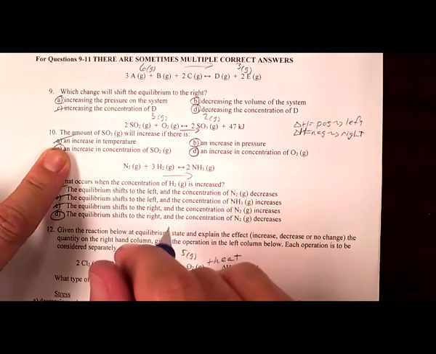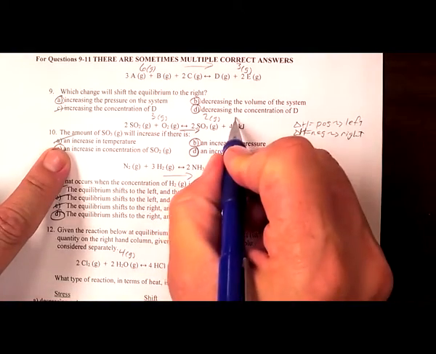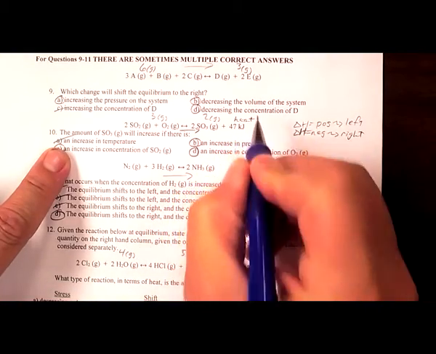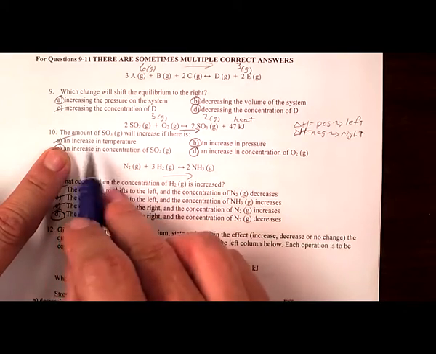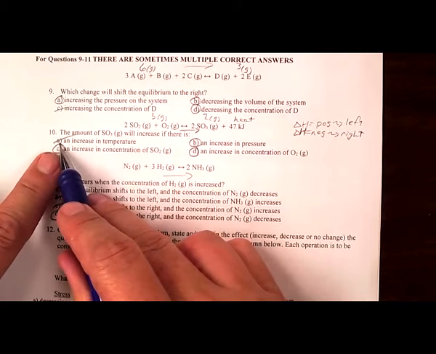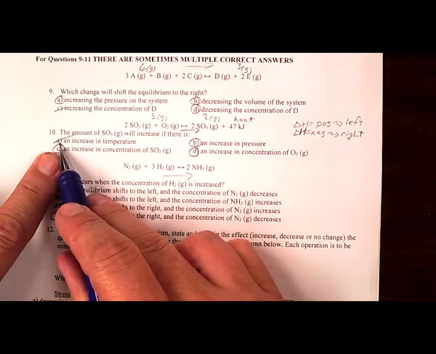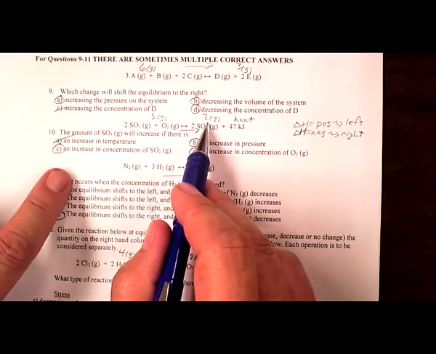And this is a class with a lot of details in it. So this is the heat right here. It is already placed on the right side for me. So an increase in temperature would empower the right side and make it go left, so that does not get me what I want. An increase in pressure would favor the side with fewer gas molecules, which is the right side, so that is true.